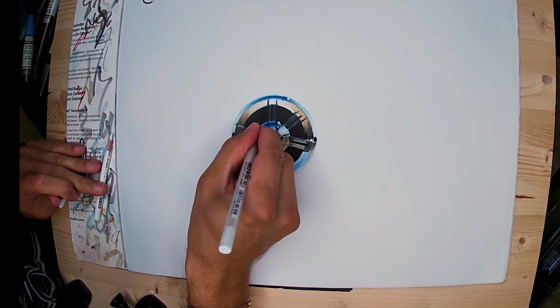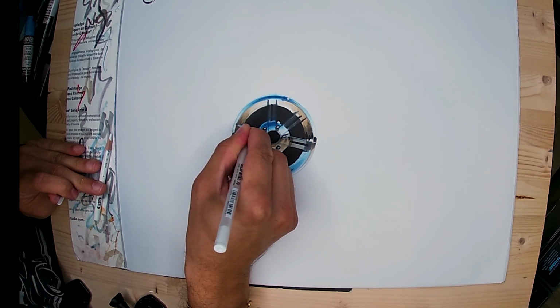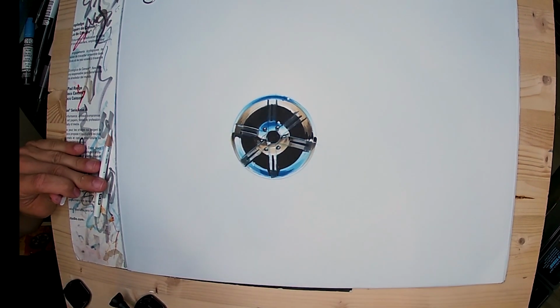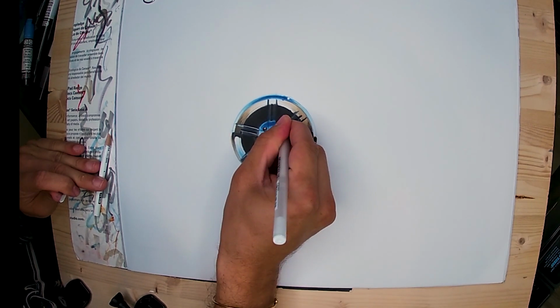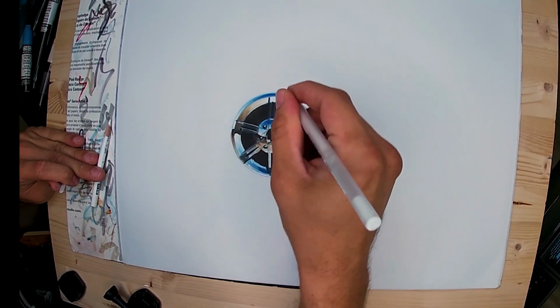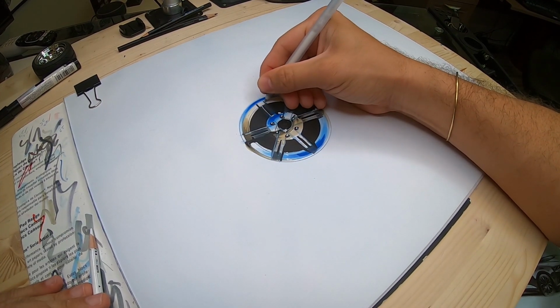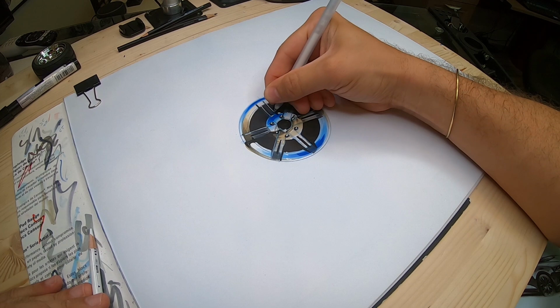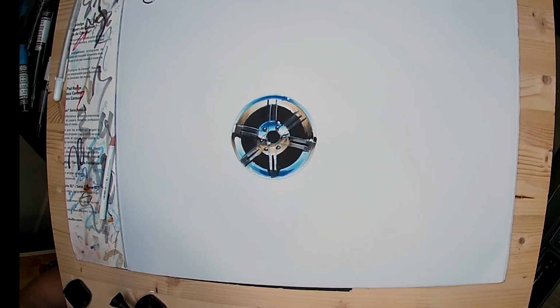So with that marker, I killed my white edge right here. And if I bring that back to life, it's gonna look really good because now I have more contrast to work with. Same as here. Same as here. Same as here, and same as this edge. So that's a very basic chrome wheel.